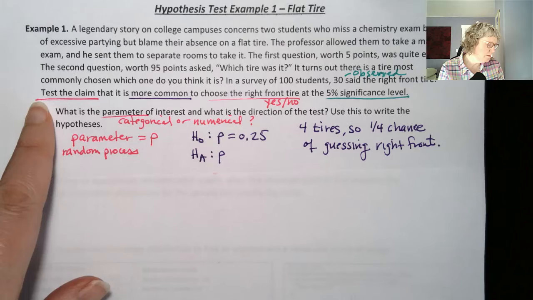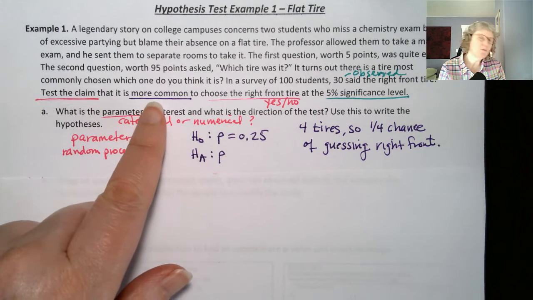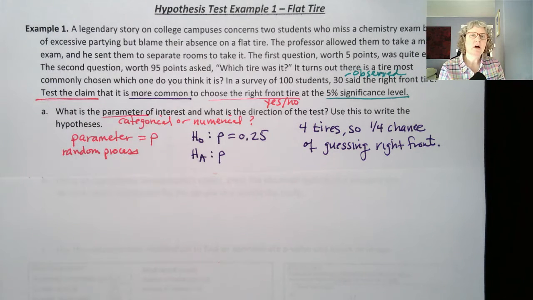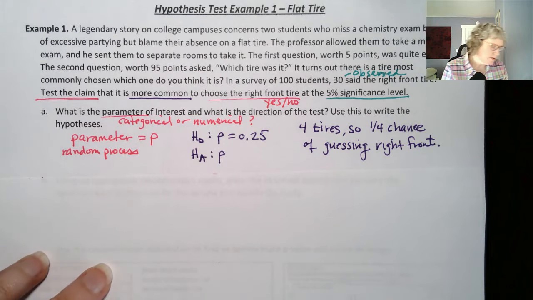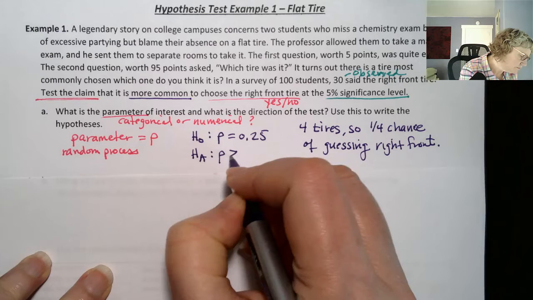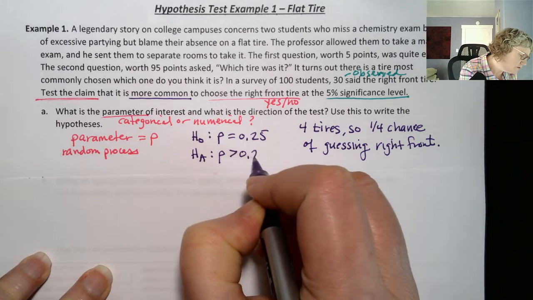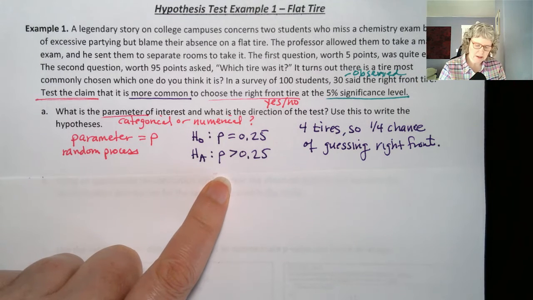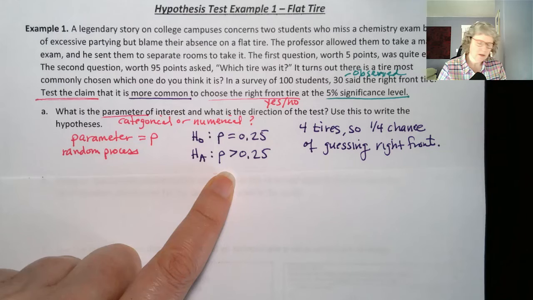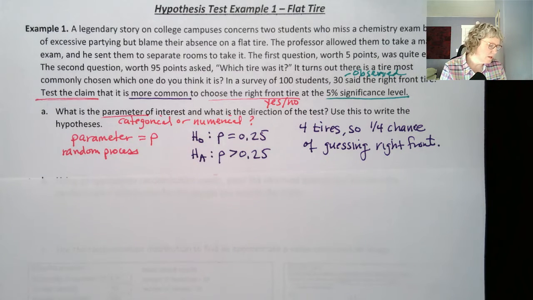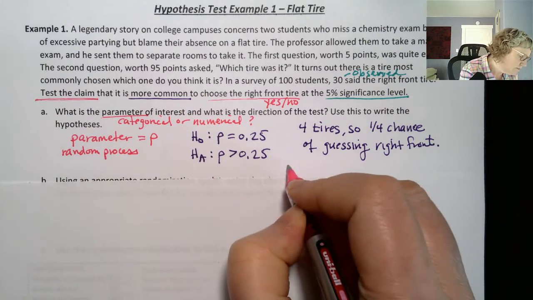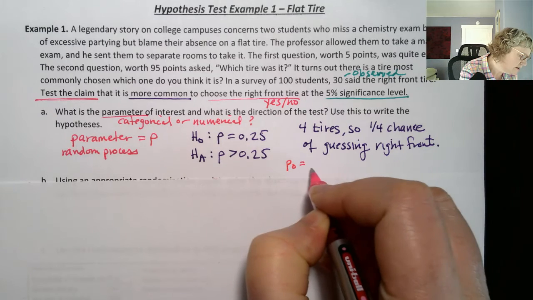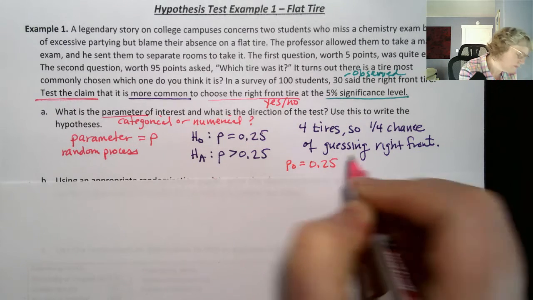And the wording of the claim is test the claim that it's more common. So more common is going to be over to the right on the graph. So that's greater than 0.25. And these always have the same number, okay? It's just the symbol in between that's different, the inequality or equality symbol. And just to make a note, that means our P0 is 0.25.